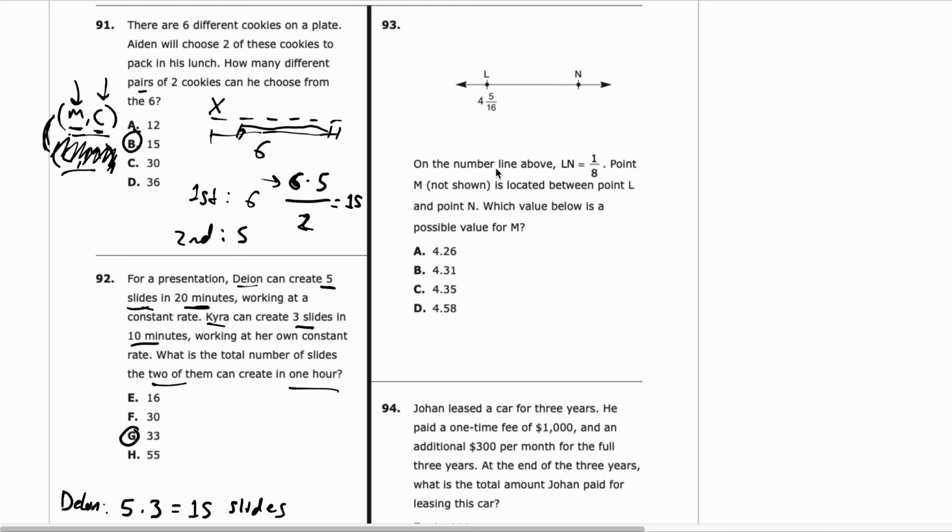So on the number line above, LN is equal to 1/8. So basically the distance between these points is 1/8. Point M, not shown, is located between point L and point N. Okay, so point M. Which value below is a possible value for M? Okay, so I first sort of want to find what N is, because then we can figure out what is between L and N. So I want to find out what value N actually is.